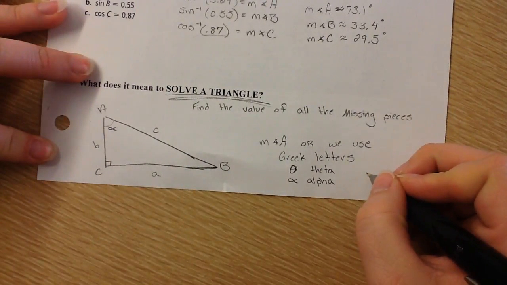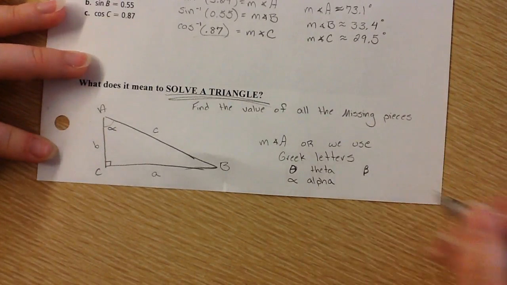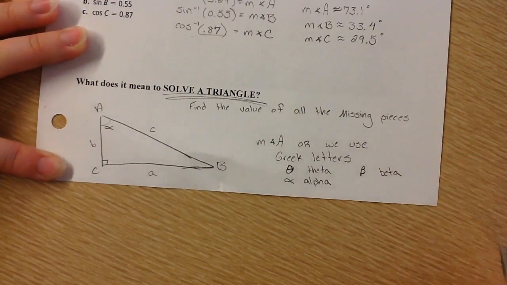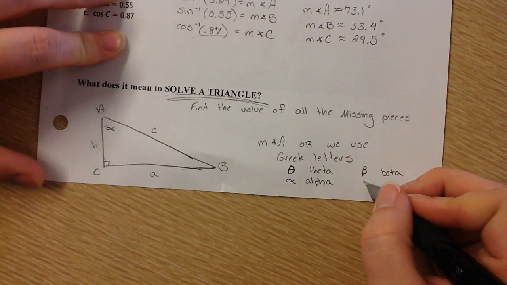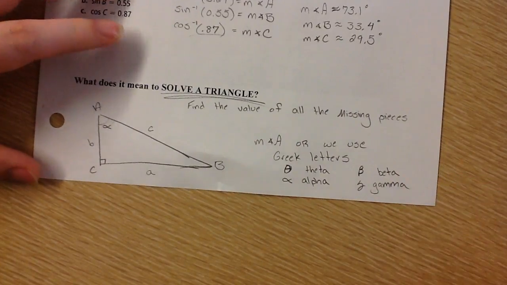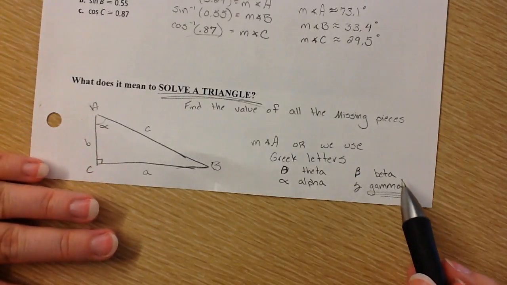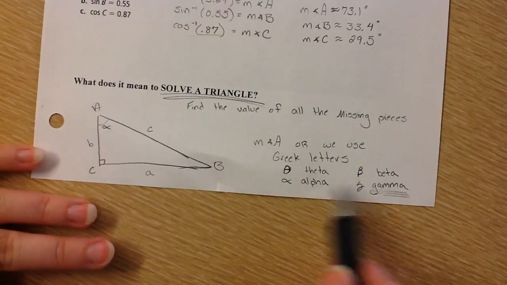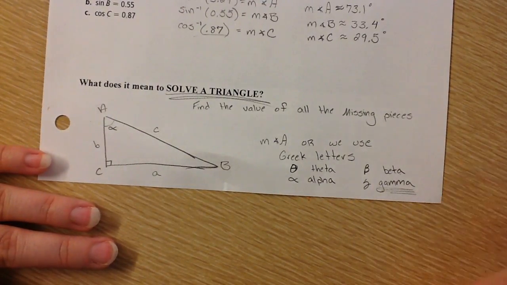We also have another one that's used a lot, beta. It kind of looks like a B, except it has a tail. It's not straight up, it's more curvy. This is beta. And then we also have gamma, which my gamma looks a little different. So there's the gamma symbol. Go ahead and Google gamma, or Google the Greek letters of the alphabet so you can see what they look like in type. When you type them, it's a little different than how they look when you write them.